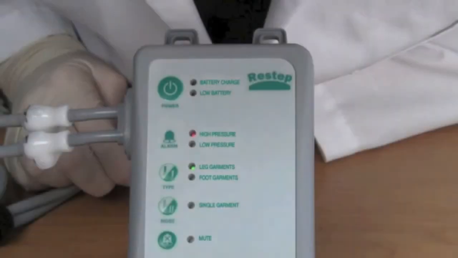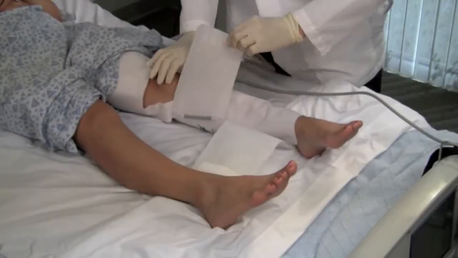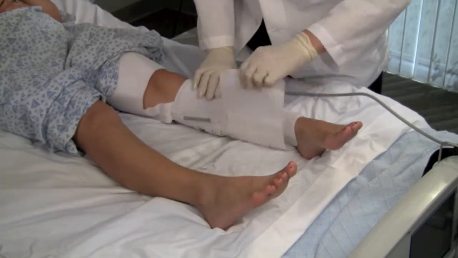The high pressure alarm is a solid red light with an audible alarm indicating high pressure or kinked tubing. A solid red light with a beeping audible alarm indicates the garment is not deflating properly. Check to ensure that the tube set is not kinked, bent, or blocked, and replace the garment as needed.